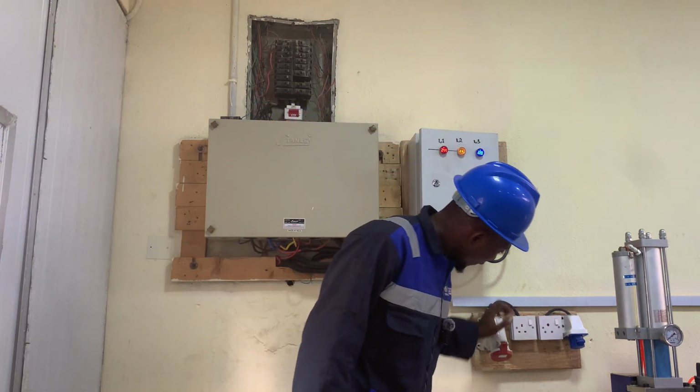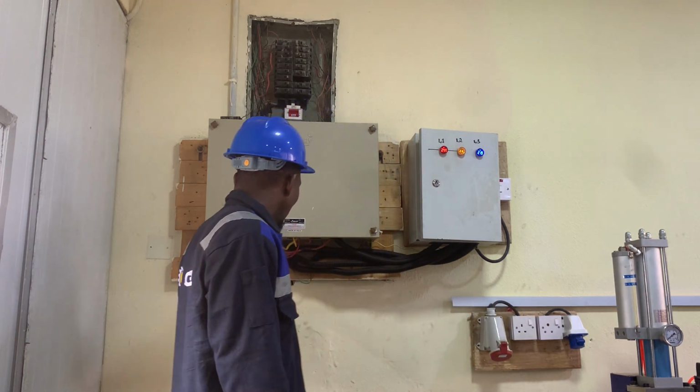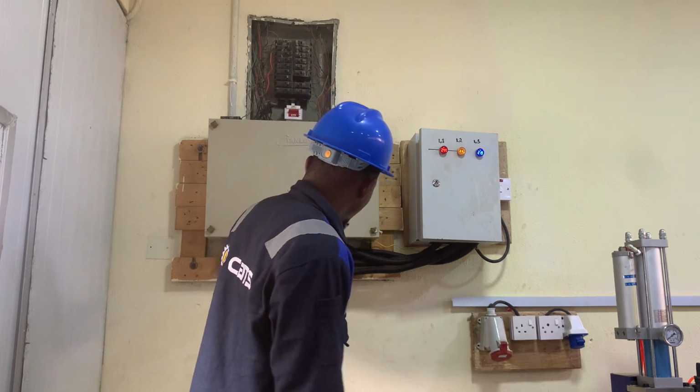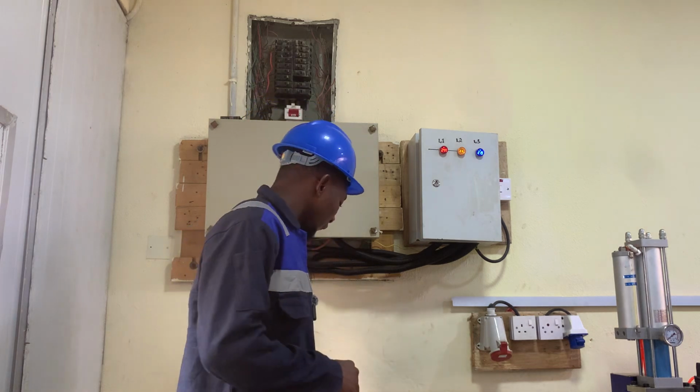And you know this to be the socket. Now these are the conductors, the electrical conductors that help in transferring current from one location to another.